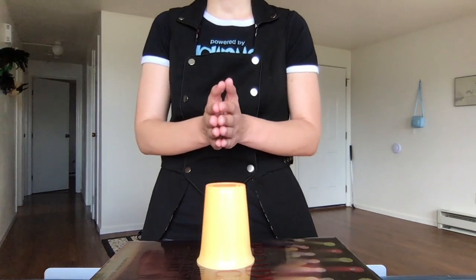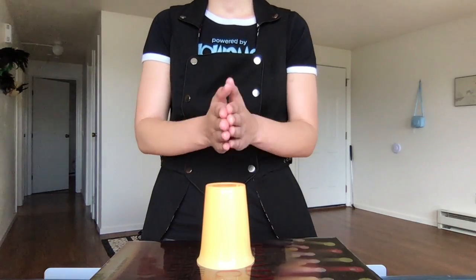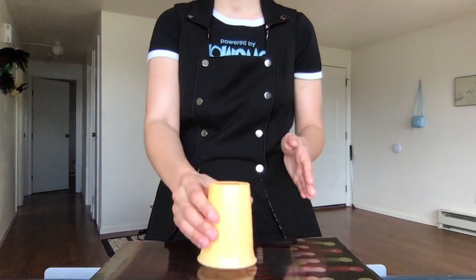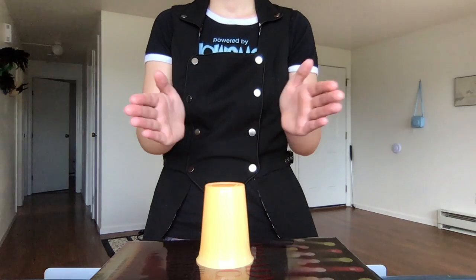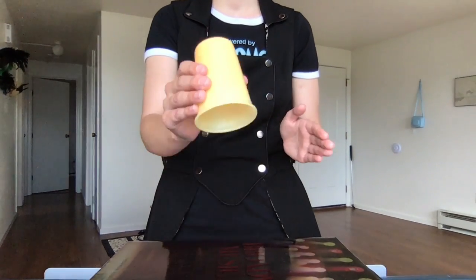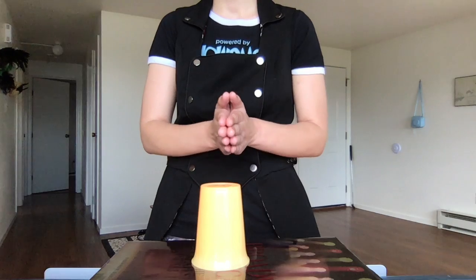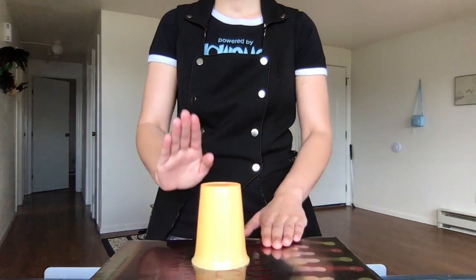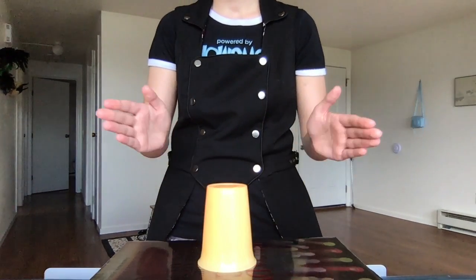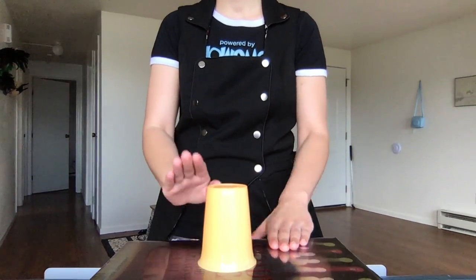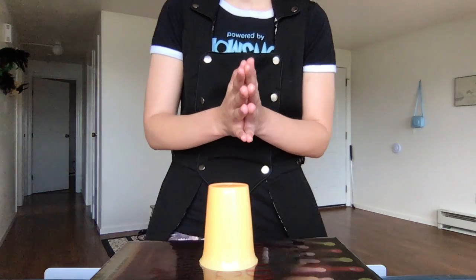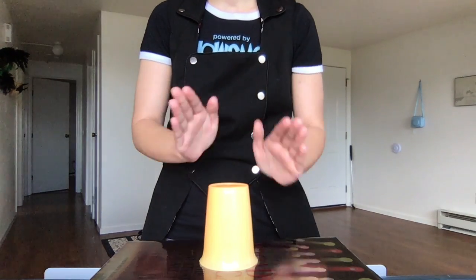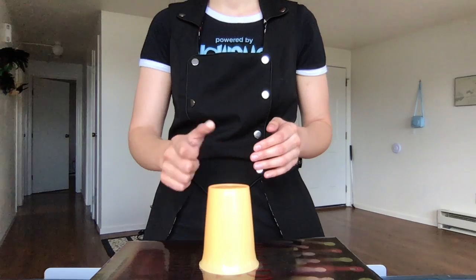Let's try it a little bit faster. Clap, clap, table, table, clap, up, down. A little faster. Clap, clap, table, table, clap, up, down. And just one more to see if you can get a little bit quicker. Clap, clap, table, table, clap, up, down. You got it? Did you get it?